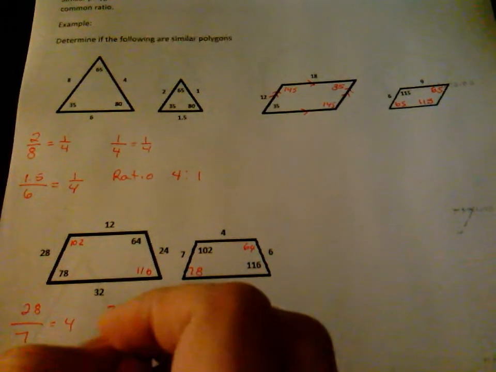32 divided by 8, well, that's also 4. 24 divided by 6, well, that's also 4. 12 divided by 4, well, that is 3. So not all of these have the same ratio.